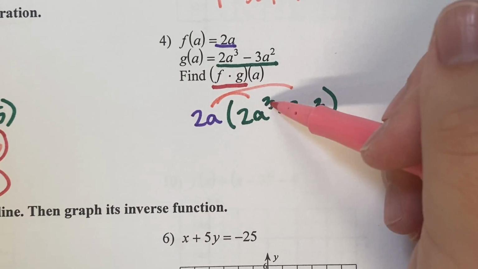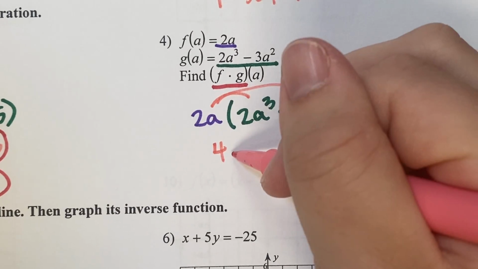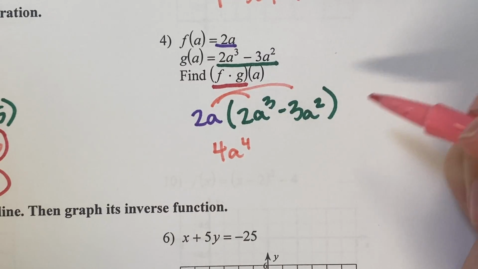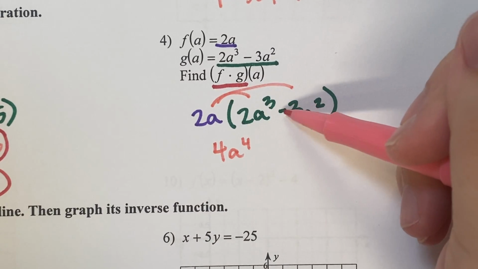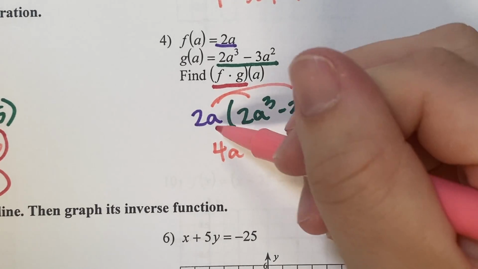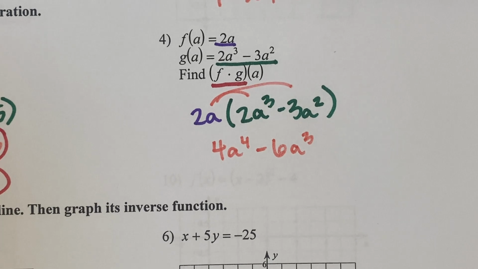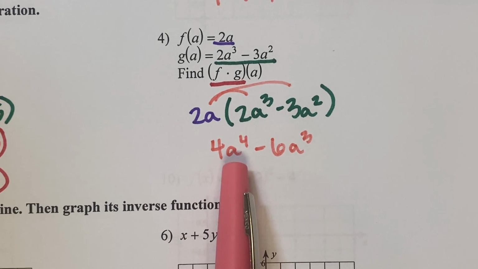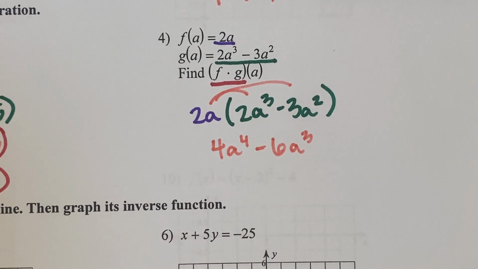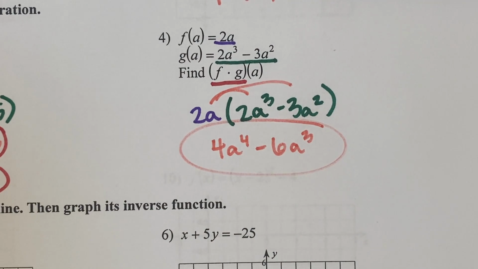We're multiplying these, so that 2a on the outside multiplies to everything inside. 2a times 2a cubed, 2 times 2 gives me 4. A times a cubed is a to the 4th. 2a times -3a squared, well, 2 times -3, -6. A times a squared, a cubed. Because one is an a to the 4th and one is a cubed, we cannot combine those or simplify anymore. So there's our final answer.